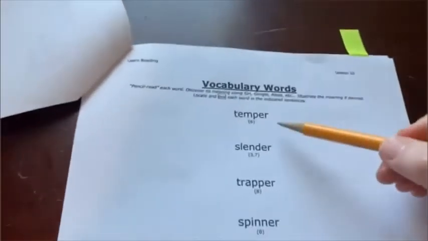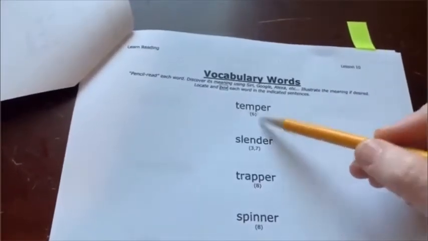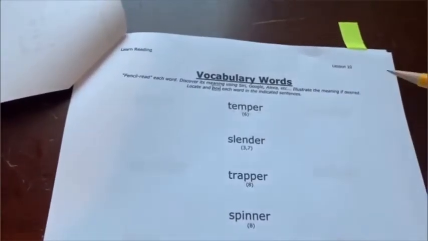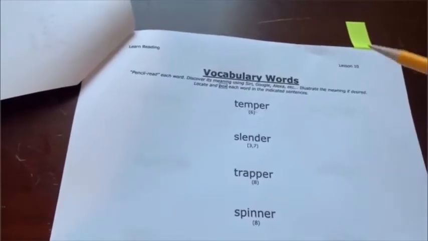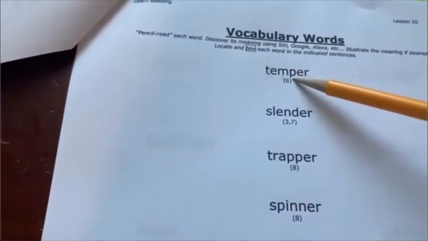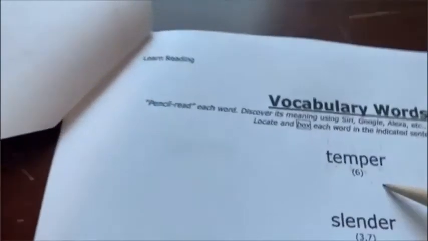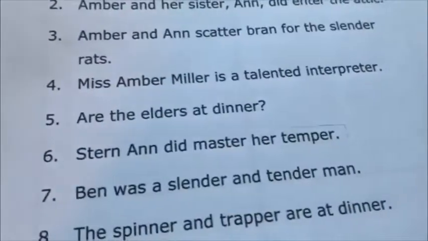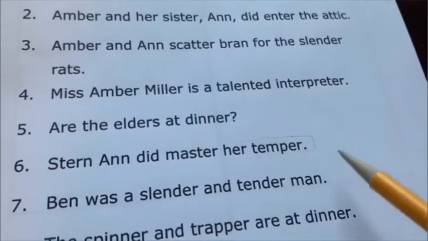Then I usually have them draw a little picture if they need a little clue on what that word means, so that when they are reading it in the sentences, if they forget, they can come back to their vocab page and find out what that word means. After they have learned the meaning of the word, they would go to sentence 6 and box it. So in sentence 6, I would find temper and I would box it.